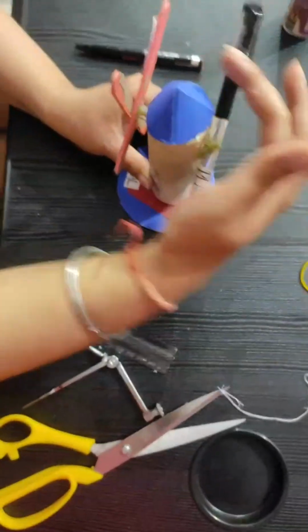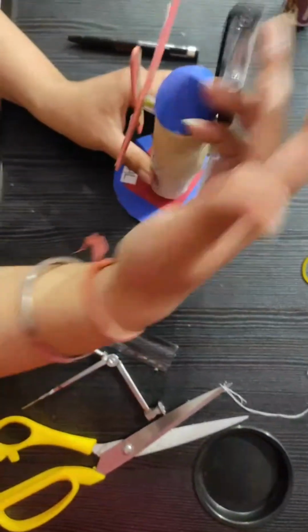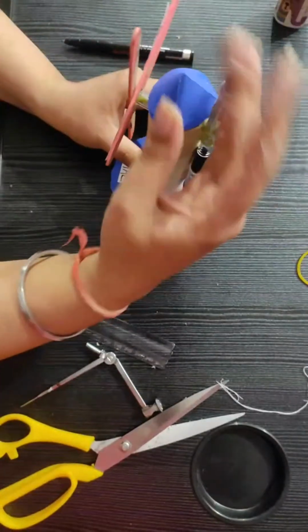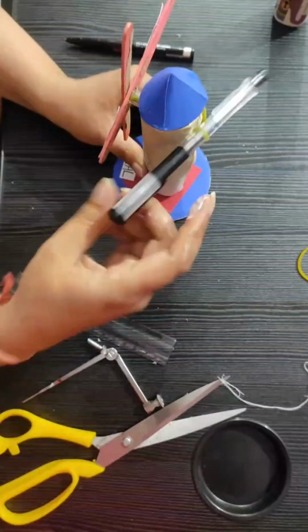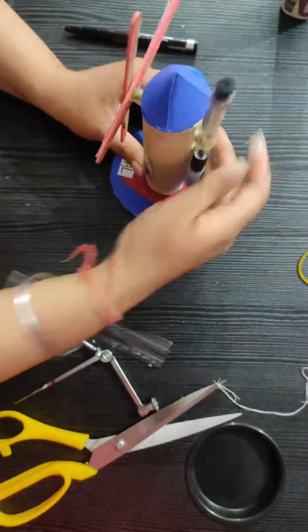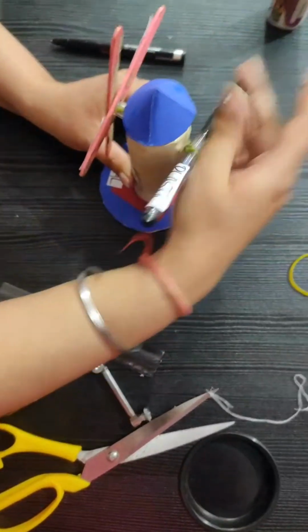Please share this activity in your classroom. Try to have fun with the kids, have fun yourself while making the models. Thank you so much, Mukul. I hope you've enjoyed it.